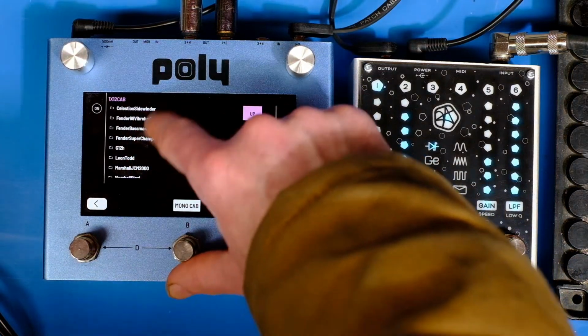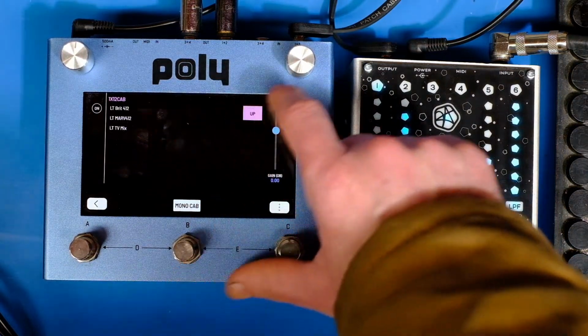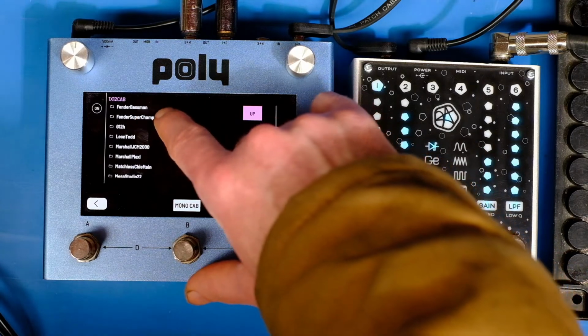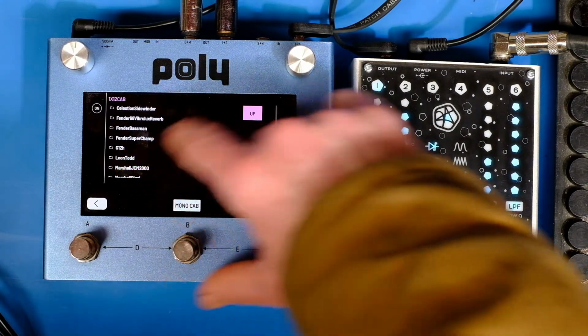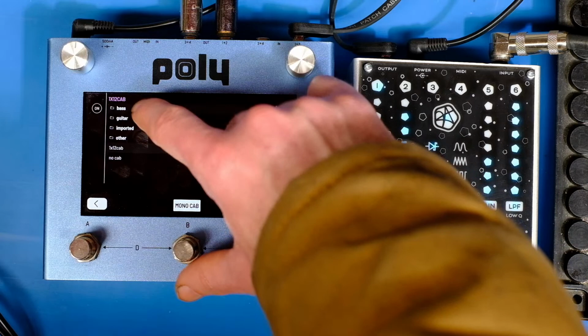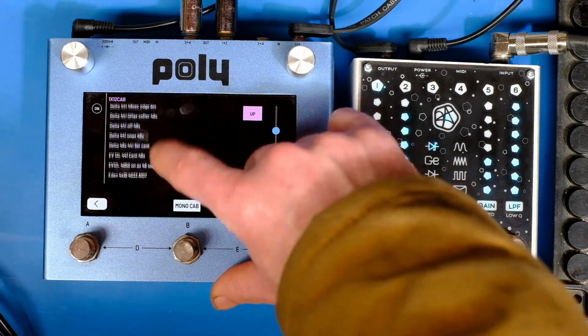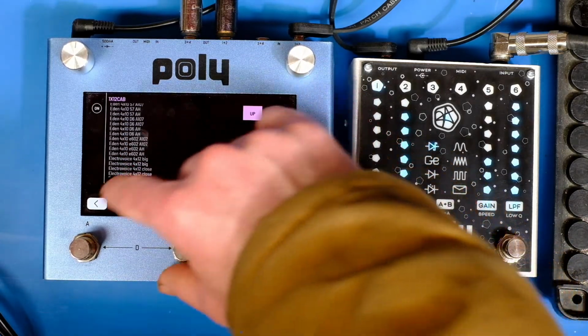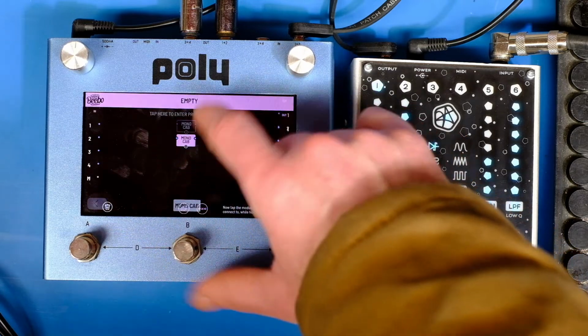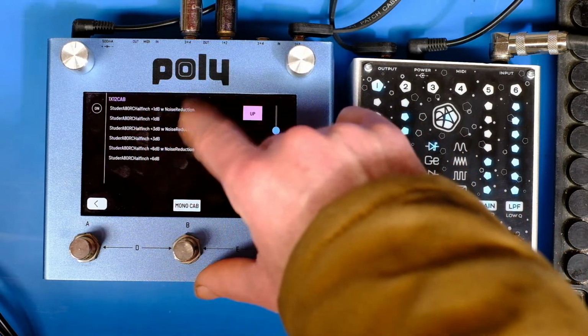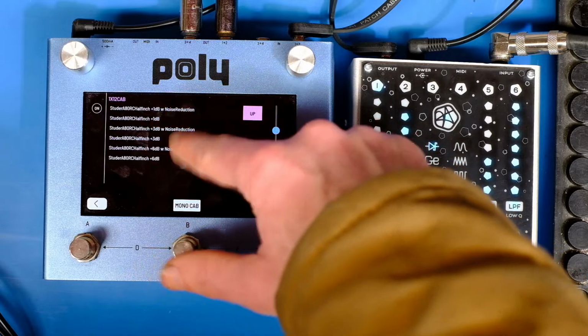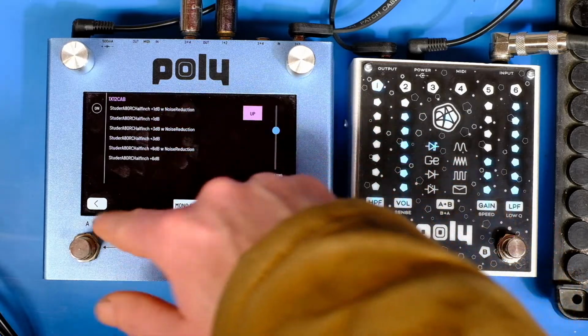This is how you choose cabs. Obviously, there's boatloads of them, including some nice ones from Leon, and lots of other ones. These are just the default ones. There is a great range of bass cabs as well. So yeah, there's a huge variety of sounds. There's also some other stuff in here, because there's the IRs of tape machines. They can be quite interesting as well.